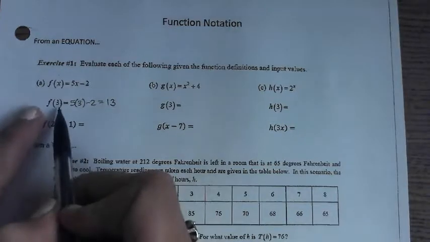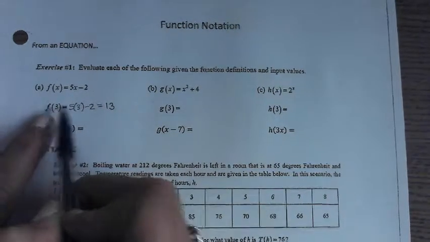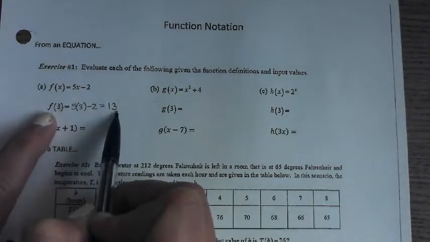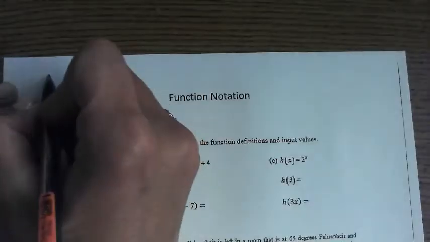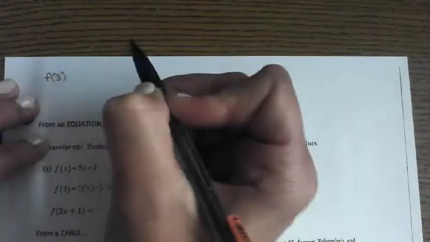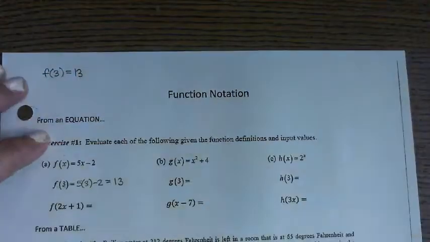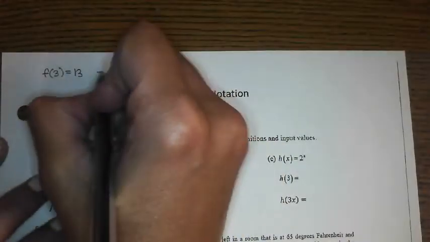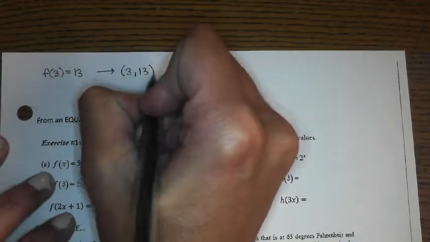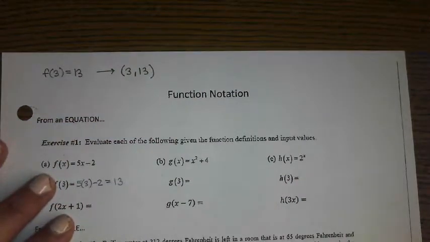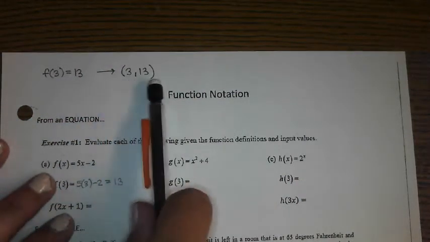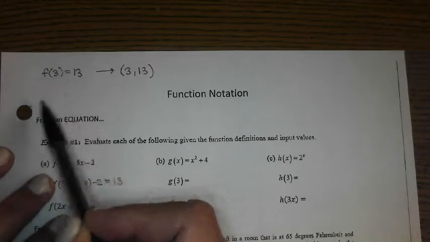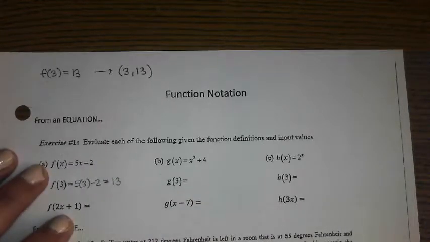Okay? Now, I will say this. This is your input. This is your output. This is your x coordinate. This is your y coordinate. So if you ever see, and I'll write this at the top and I want you to write it as well, if you see f of 3 equals 13, in Algebra 2 language, that means the same thing as the Algebra 1 language would be giving you the point (3, 13). Input, output, that's a point on a graph. f of 3 equaling 13, (3, 13) is a point on the graph of this function. Okay?